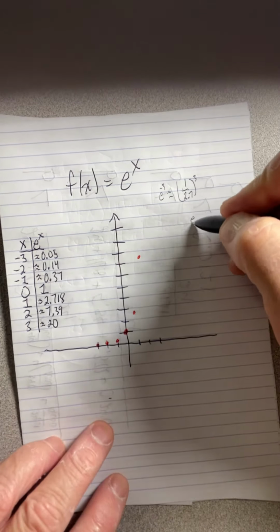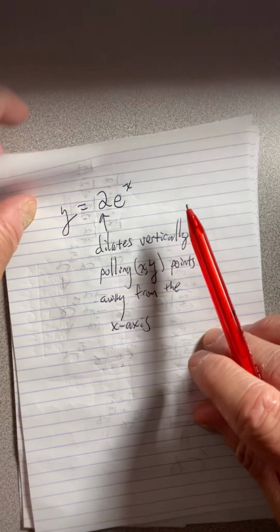Okay. Now, let's talk about the parameters that might appear. You might have a coefficient on the exponential function. Well, that just dilates it vertically, pulling the xy points away from the x-axis. So if I put a 2 in front of it, all of these points would be slightly higher. This would be up here at 2. This would be double 2.718, so you're going to be above 5. And double this. So it's the same shape, just all the points are pulled away from the x-axis. That's one thing that can happen.